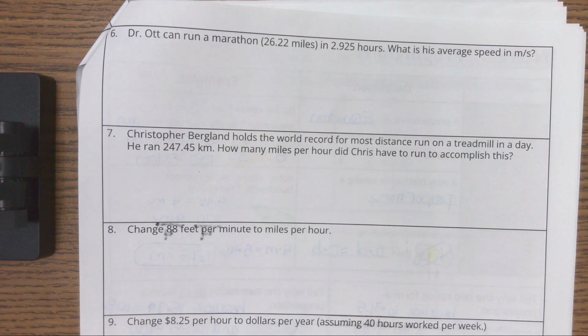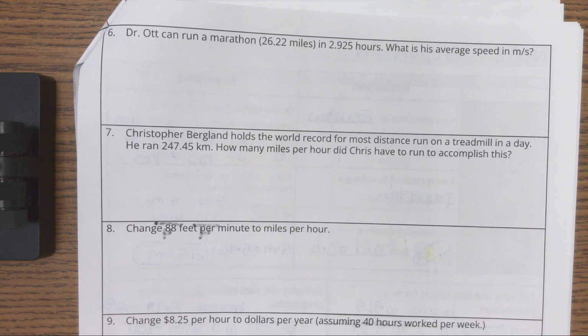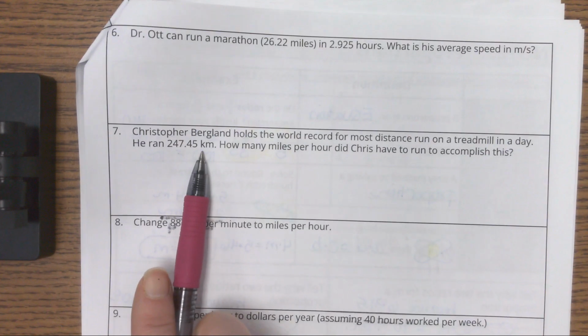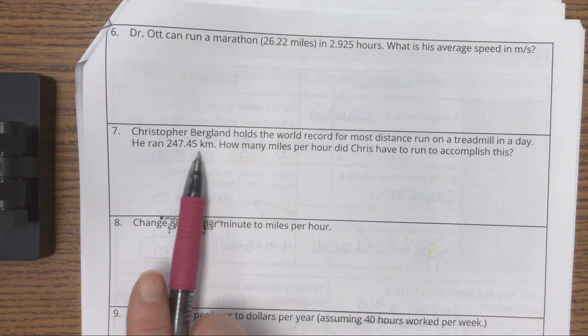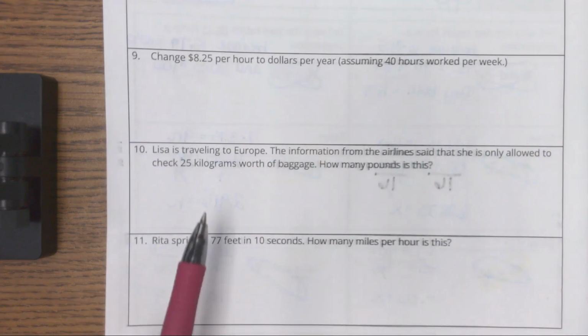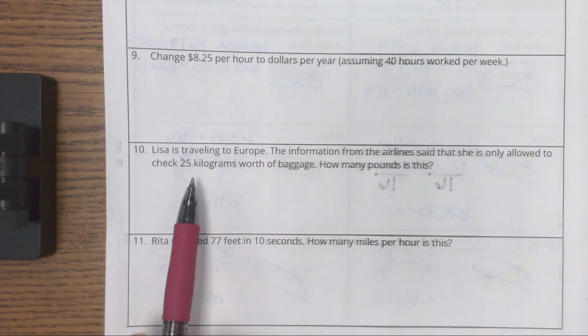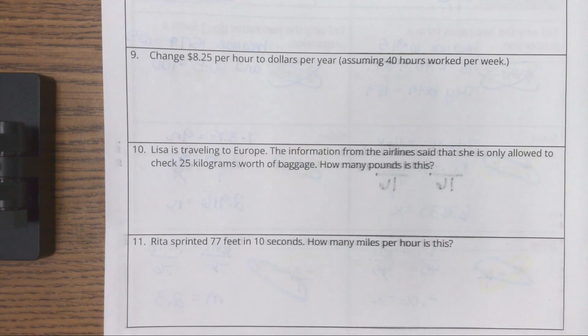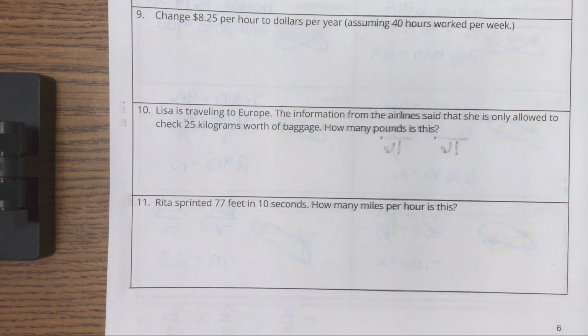So for instance, in the United States we measure things in miles, but in Europe and Canada they measure things in kilometers. And in Europe measuring weight is in kilograms, but we measure in pounds. So I wanted to do one of those. So let's do number 10.